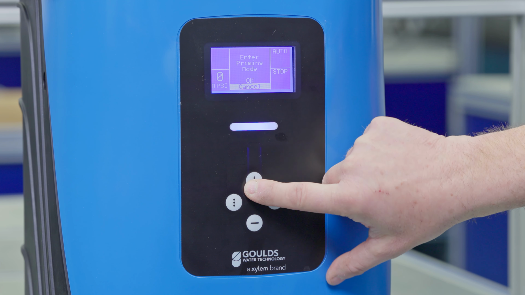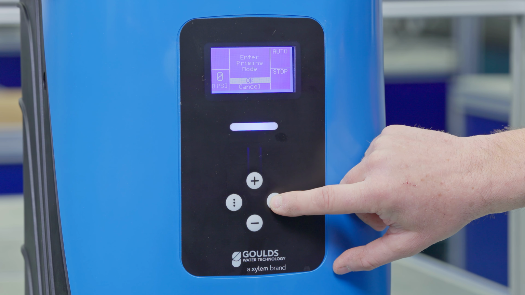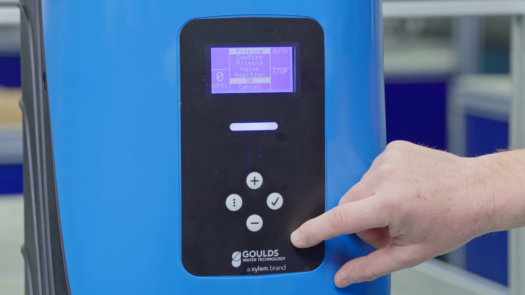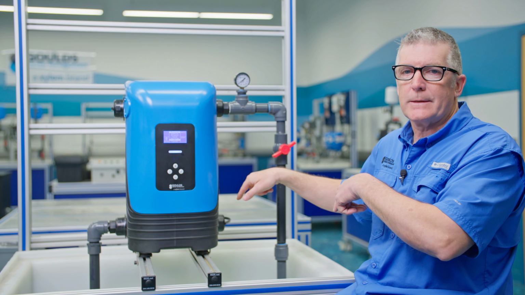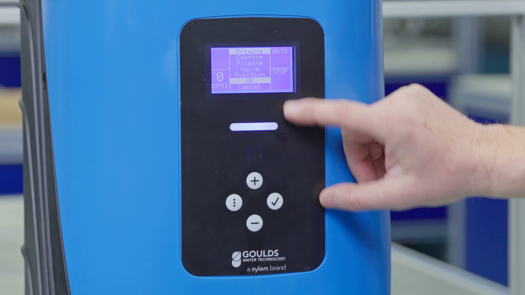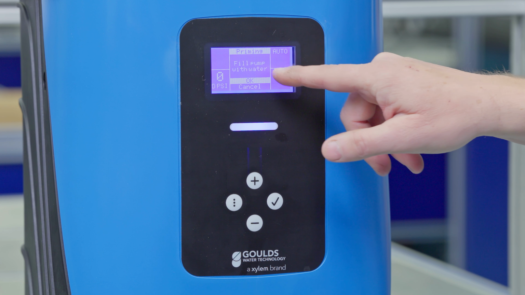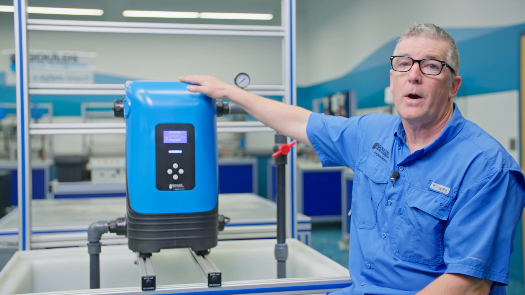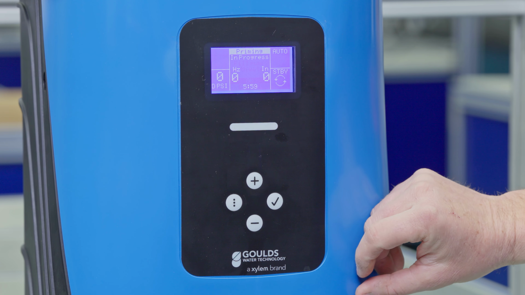So we would just say enter priming mode, and we're going to hit OK. All right, confirm the priming valve. That's one we talked about. That's the spring in the back, right? We've already flipped that. And so we've got that. We're going to hit OK. And it takes you right through it. Fill the pump with water, right? So we've already done that. We're going to hit OK.